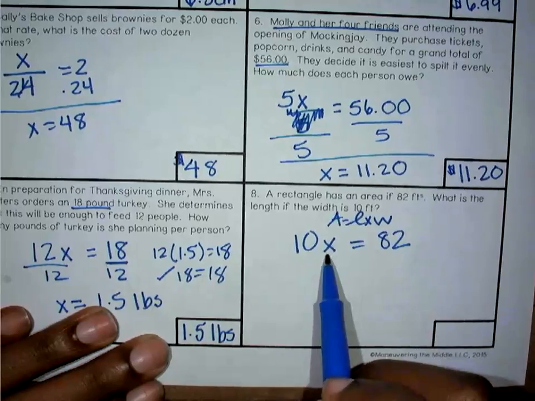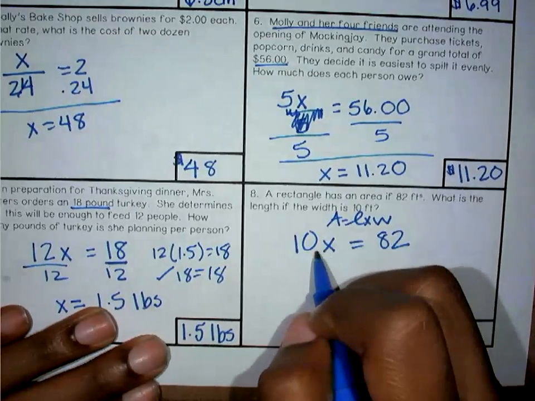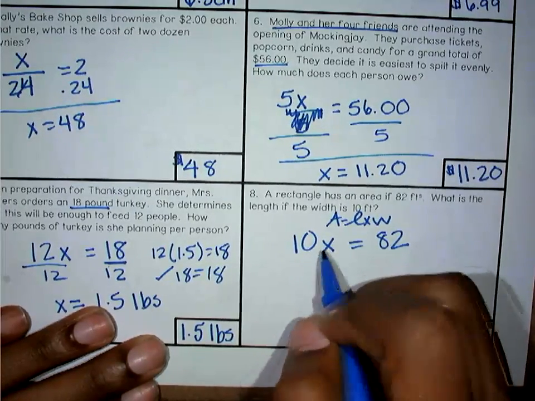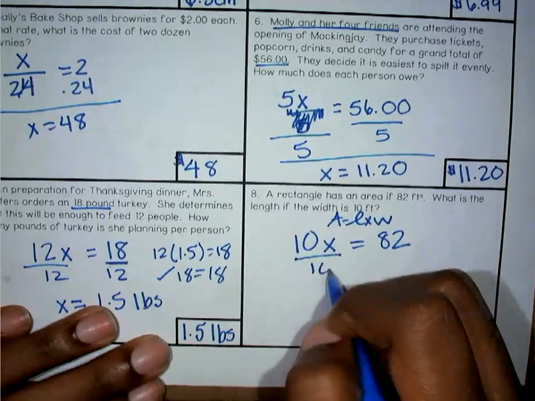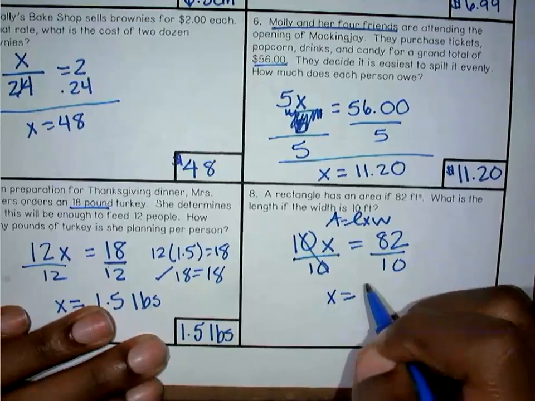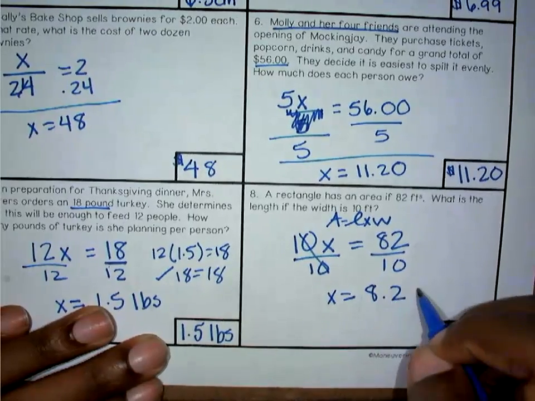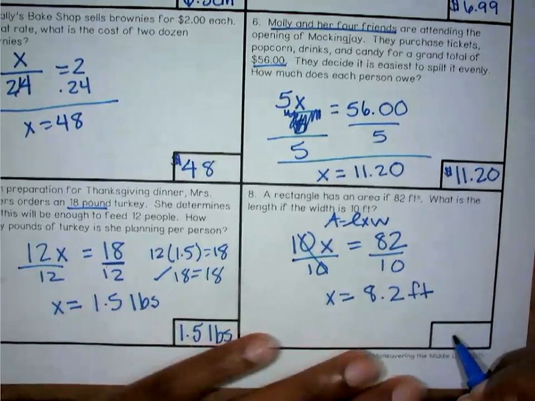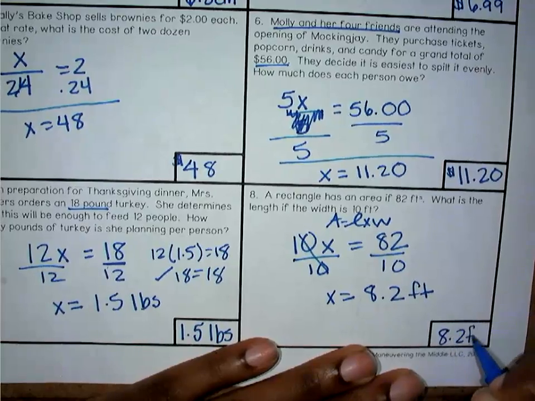We're missing that part. So if we're multiplying these two, because they're beside each other, you're doing the opposite to get rid of it. Divide by 10 and they cross out. Divide by 10 and X equals 8.2 feet. And you can check it with a calculator.